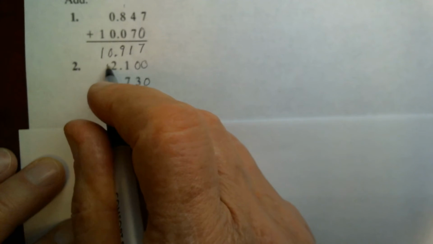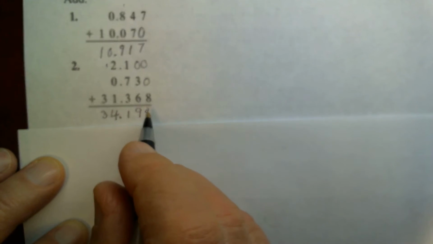Again, so we add 0 plus 8 is 8, and 0 plus 3 plus 6 is 9, and 1 plus 7 is 8, plus 3 is 11, carry 1, 1 plus 2 is 3, plus 0 is 3, plus 1 is 4, and here's a 3. So the answer is 334.198.